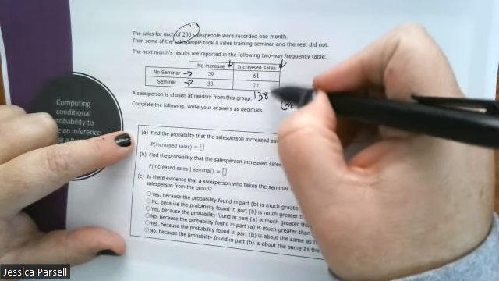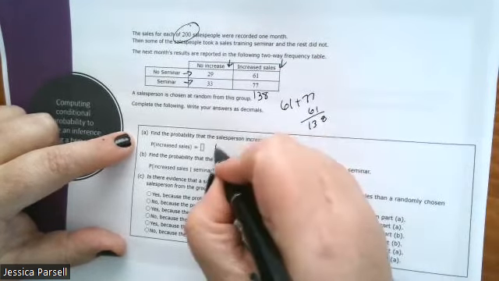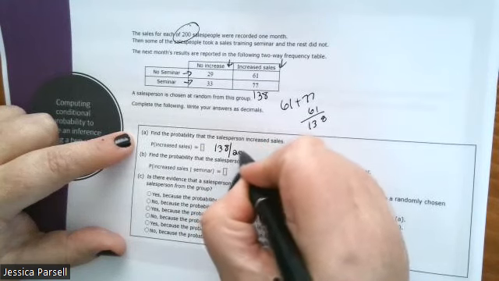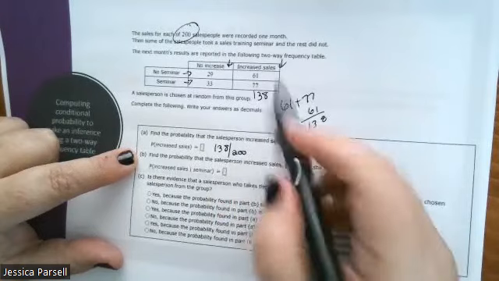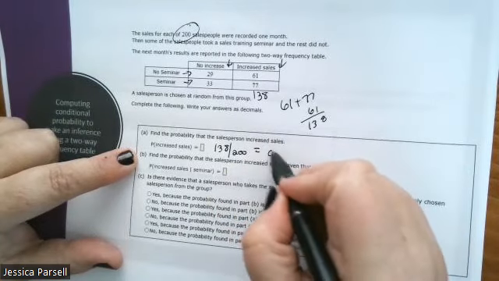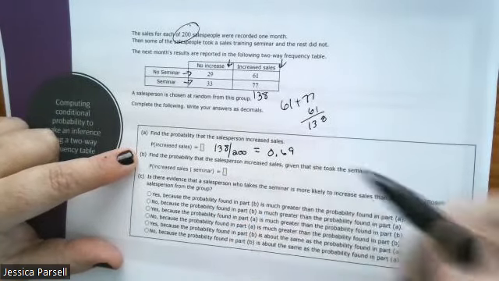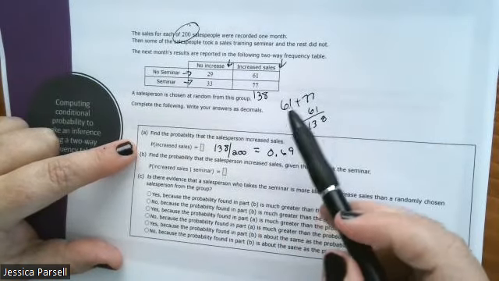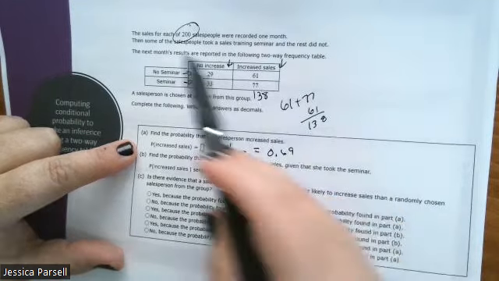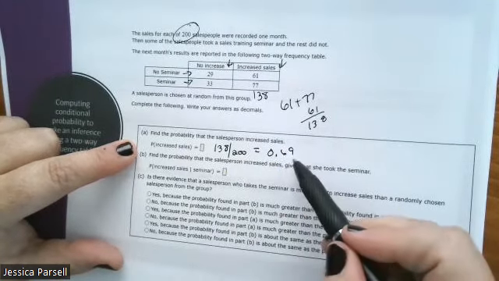So the probability that a salesperson increased sales would be 138. They all increased their sales out of 200. So 138 out of 200. But they want this in decimal form. Remember, it says write your answer as a decimal. So if you put that in your calculator, you're going to get 0.69. So it's a 69% chance that the salespeople increase their sales. So 138 out of 200 is almost 70%. So that's great.